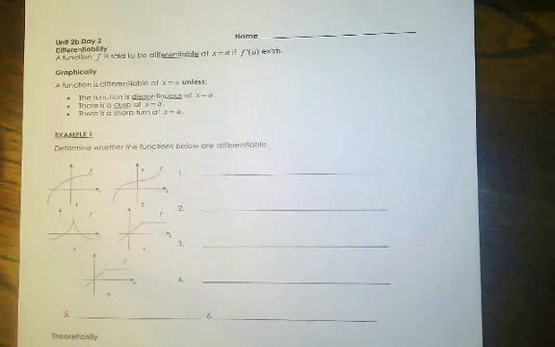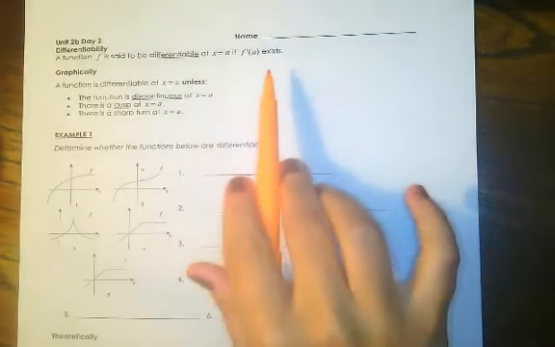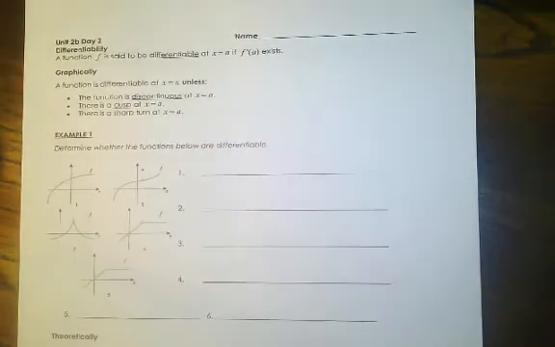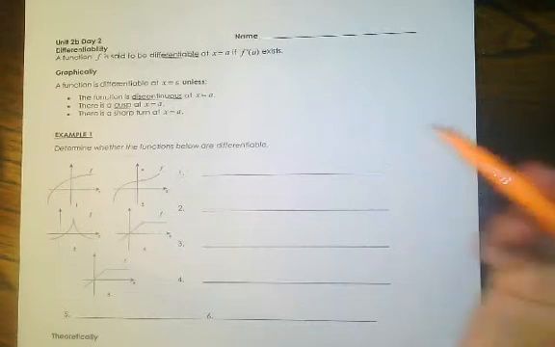Okay, today we're going to be talking about differentiability, and here it says a function f is said to be differentiable at x equals a if f prime of a exists. So if it does, then we say that it is differentiable. We're going to talk about what that means both graphically and algebraically. First we'll talk about what it means graphically.